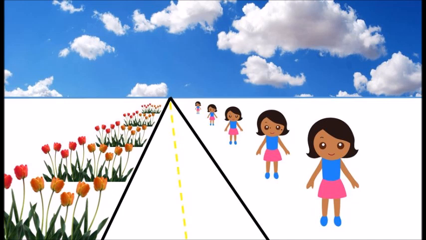Larger objects would be in the front. As objects move back in the picture, they get smaller. Remember, they get smaller because they are further away. In reality, these 2 girls are the exact same height. One only appears to be smaller because she's farther away.